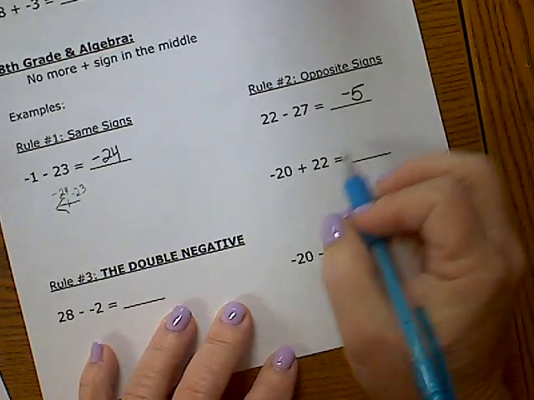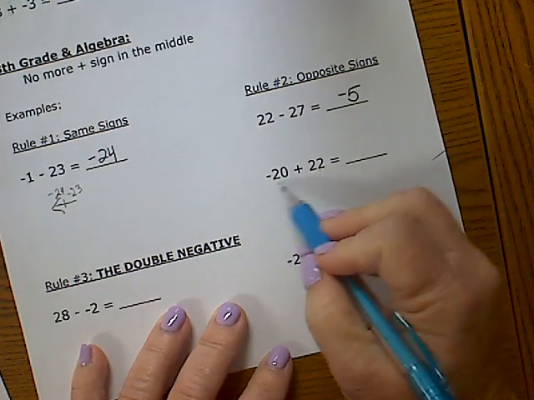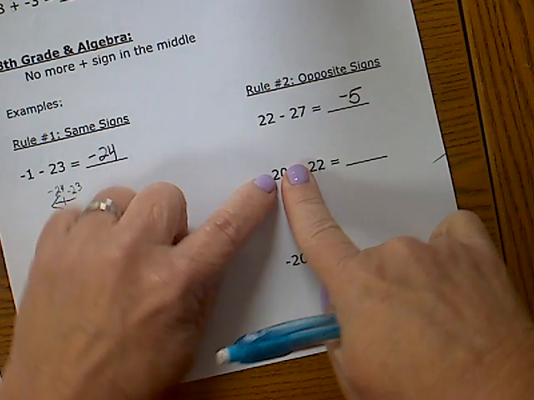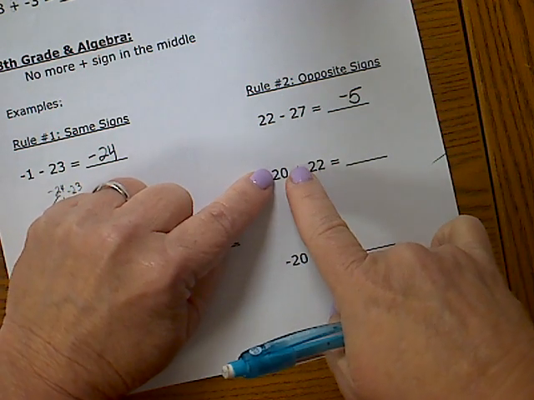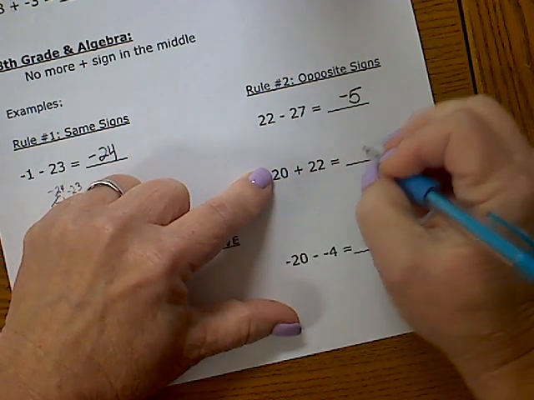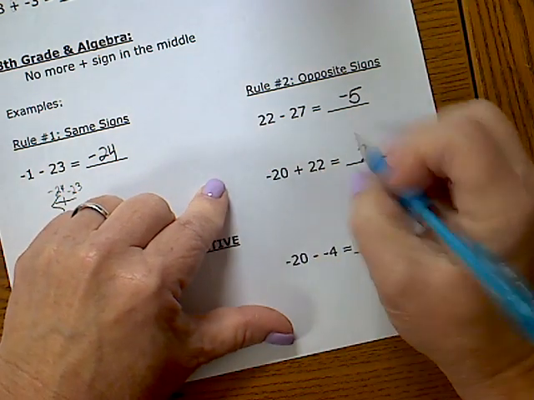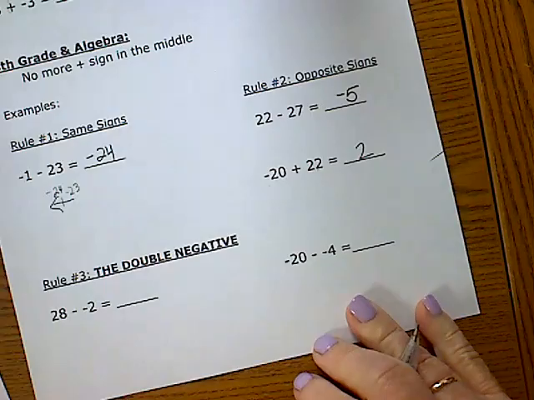-5. Here we go. We've got a positive 22 and a -20. The larger number is 22, and the difference between 22 and 20 is 2, and keep the sign of the larger number, so I'm going to leave it positive, okay?